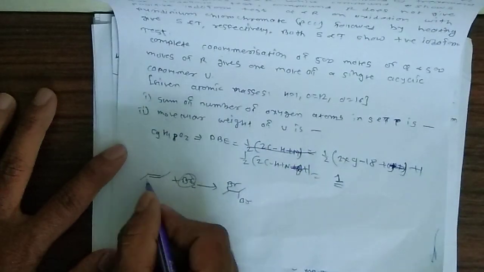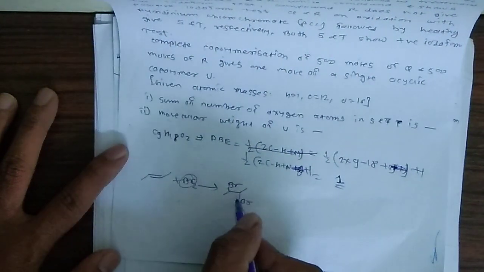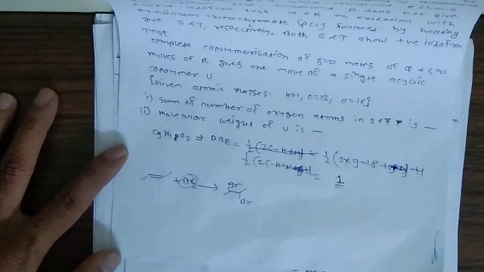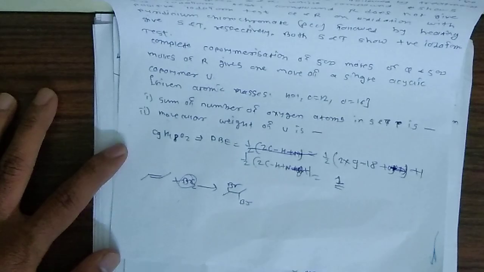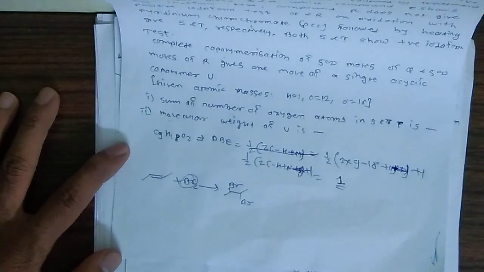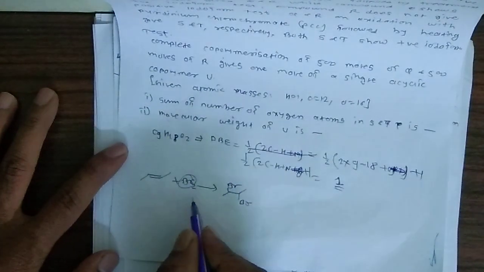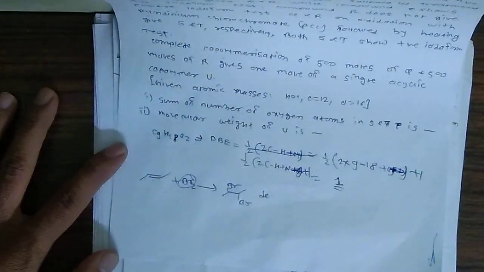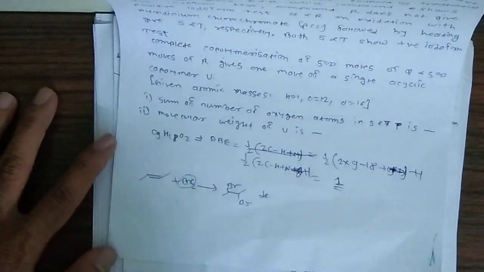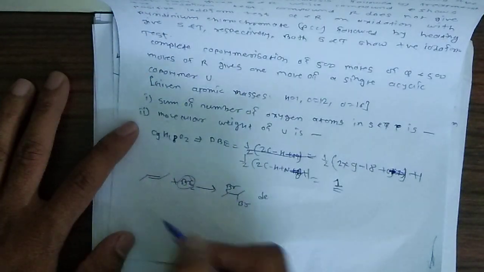Addition of Br2 to an alkene gives the 1,2-dibromo product. The original bromine solution has a red brown color, and after reaction with the alkene it decolorizes. So from that we can say an alkene is there.